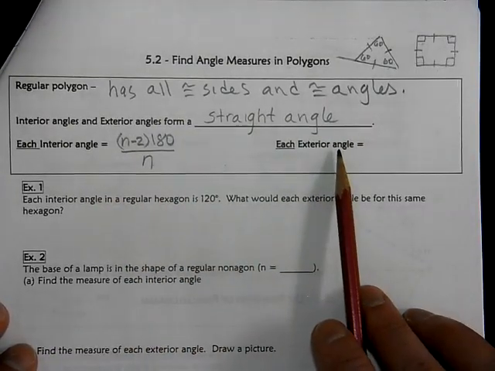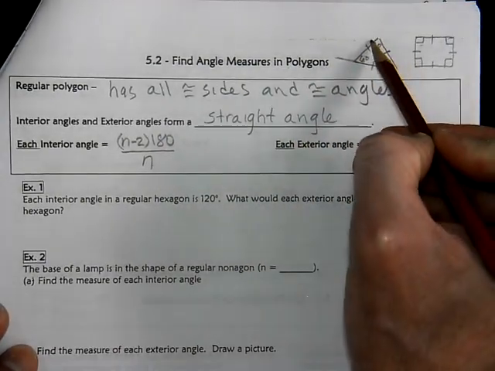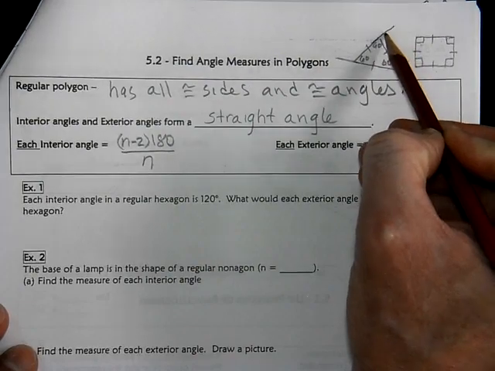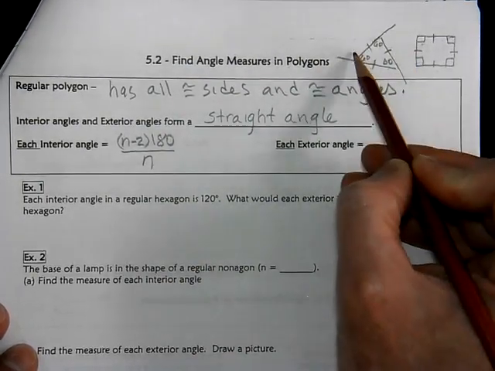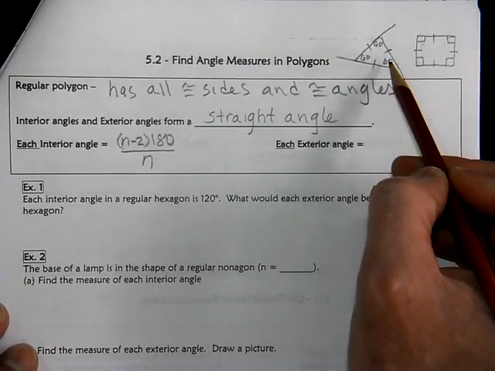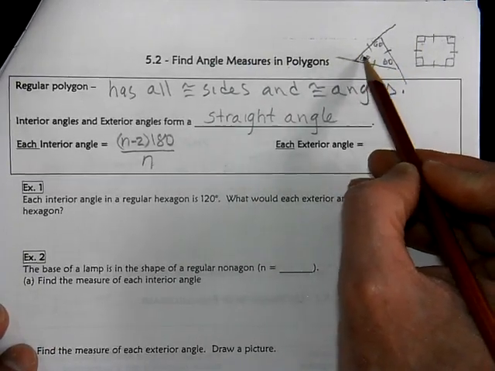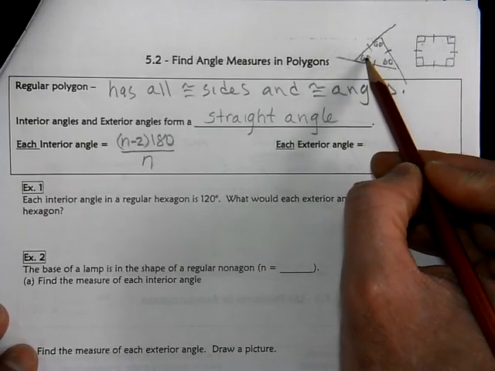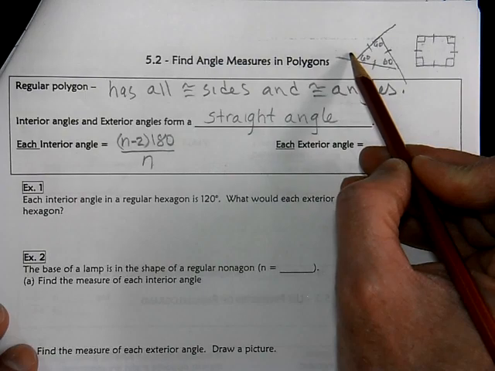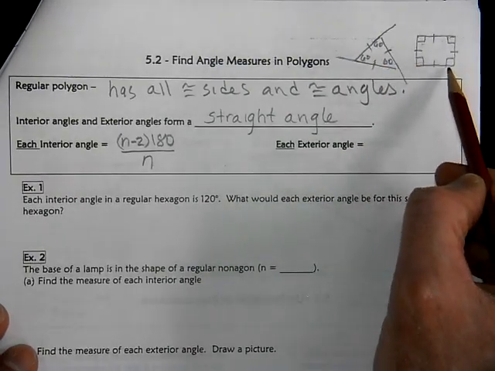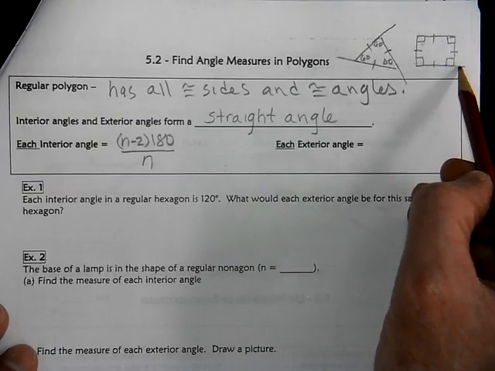Each exterior angle, the angle that's going to be on the outside of a regular polygon, they're all going to be equal to each other also. They're not going to all be 60, of course, because these have to be supplementary. So we could expect if this is 60, then that's going to be 120. If this is 90, the exterior angle is going to be 90, because together it's got to make 180.